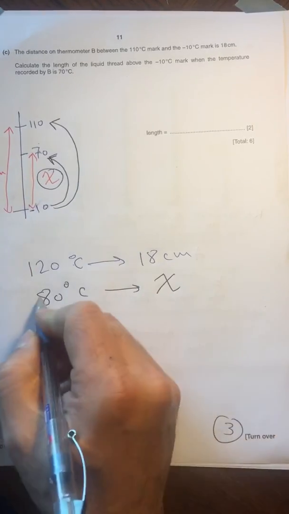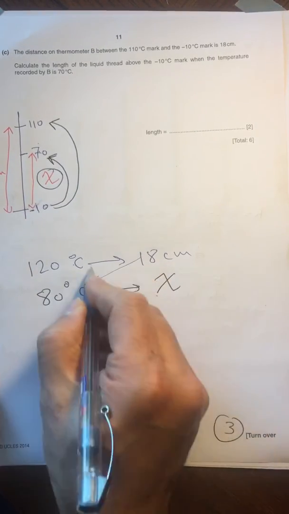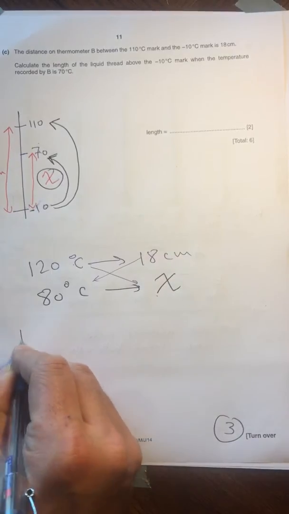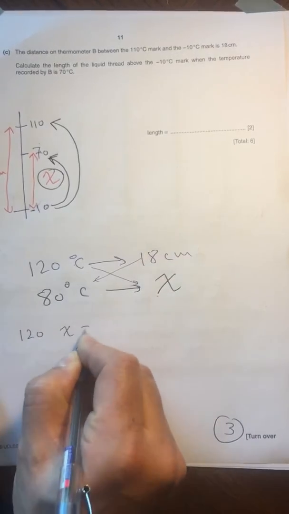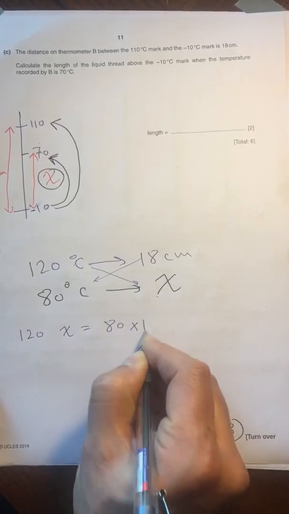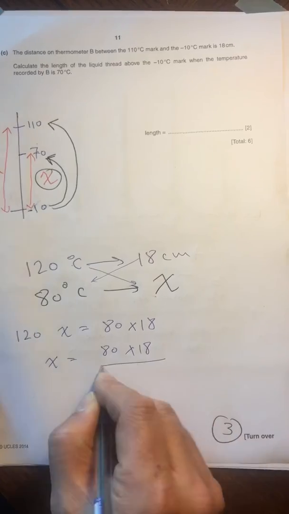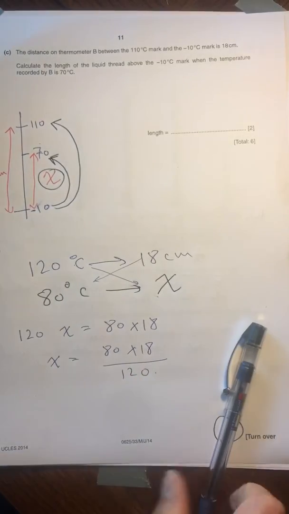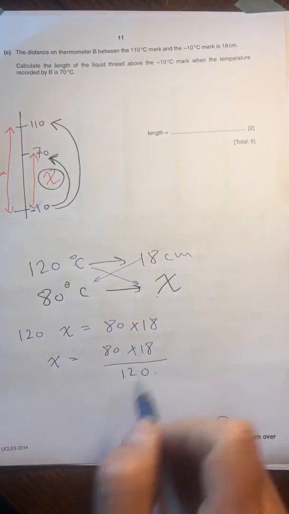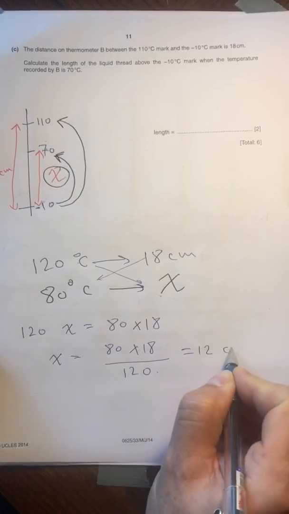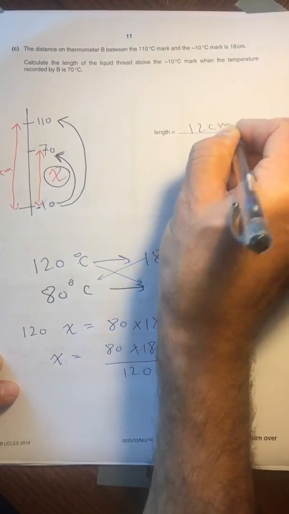Now you make cross multiplication. So you multiply this by this and this by this. So 120x equals 80 times 18. So x equals 80 times 18 over 120. Let me do it on my phone. Wait a second. Now 80 times 18 divided by 120. The answer is 12 centimeter. So here 12 centimeter.